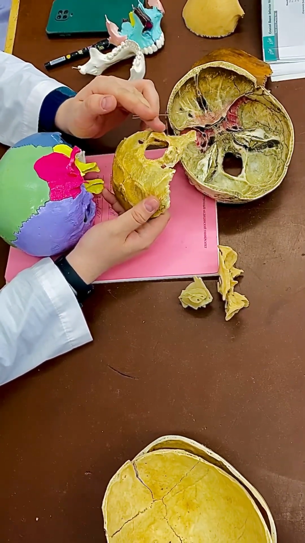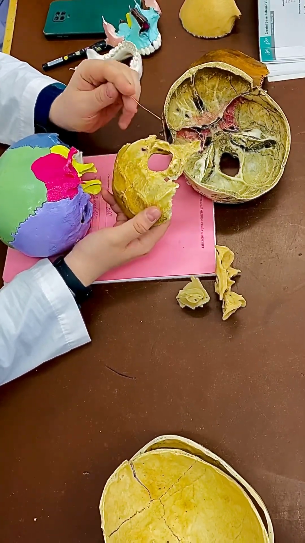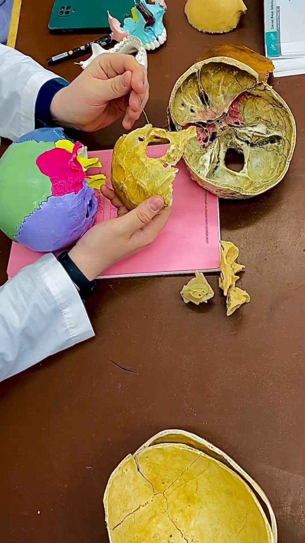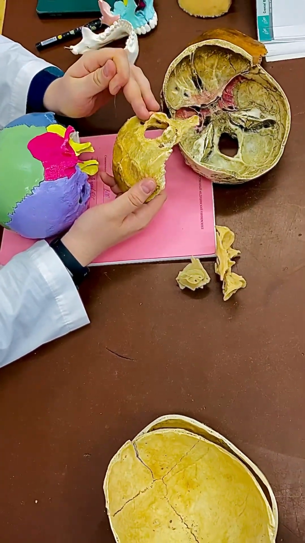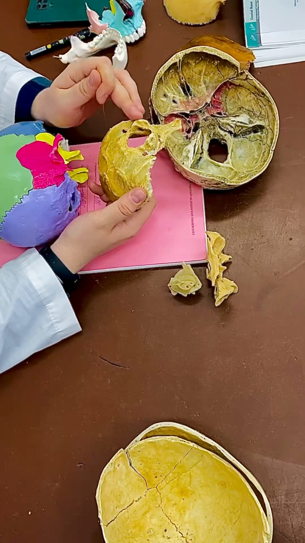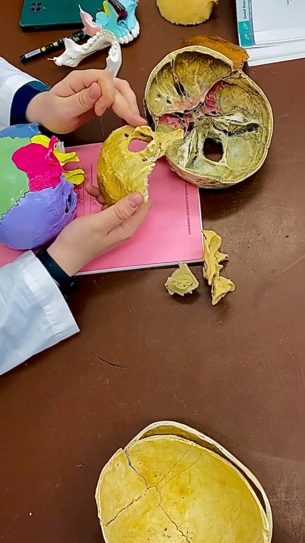Then we will look at the lateral parts. Here we will find the occipital condyles. The pair of occipital condyles are needed for articulation with the atlas and forming the atlanto-occipital joint.